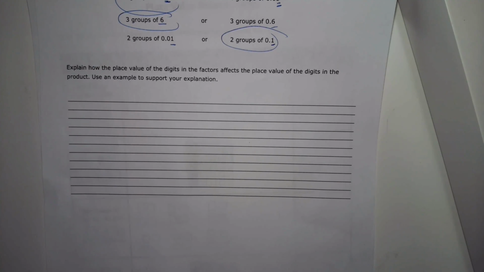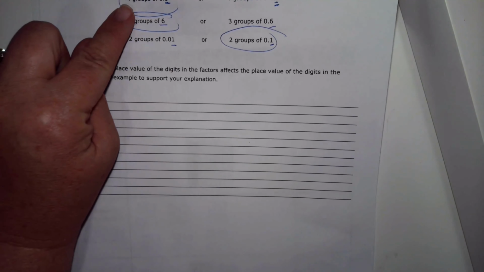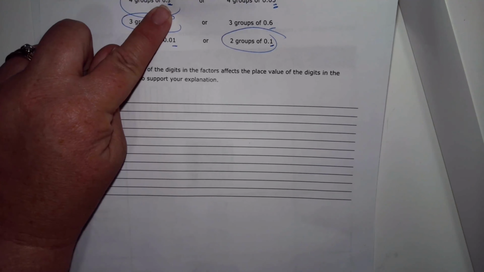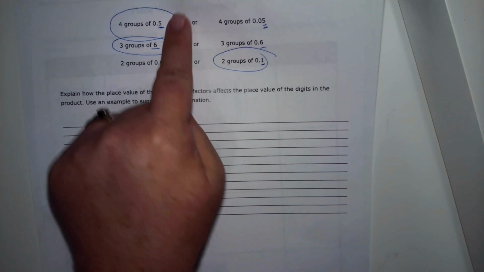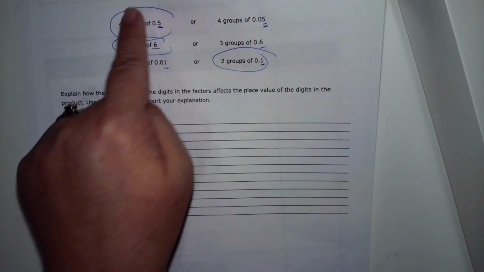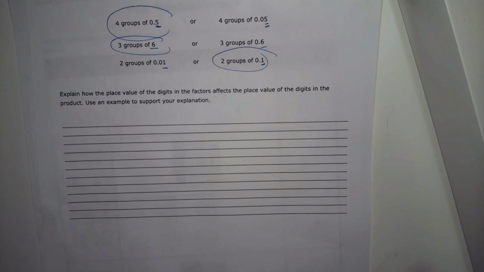How I want to explain it is, the greater value that the factor has, the greater value my product is having. That means, watch, because my 5/10 is greater than 5 hundredths, my product is going to be greater. Okay?